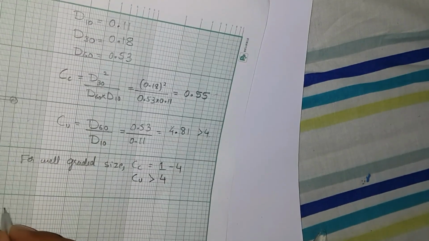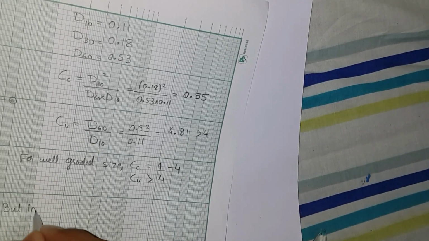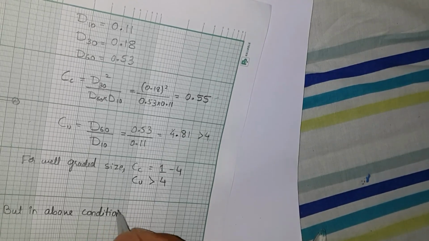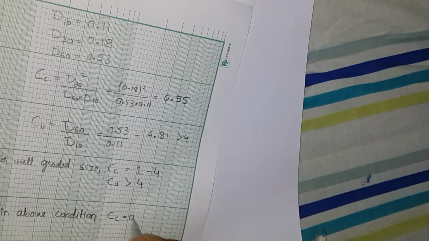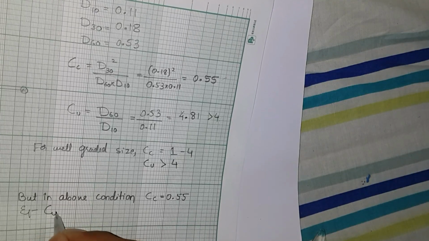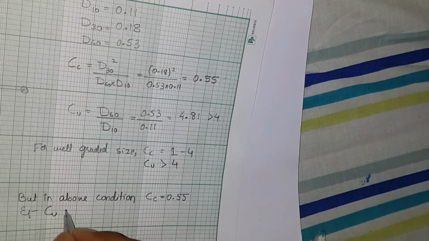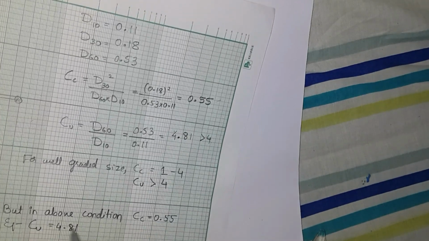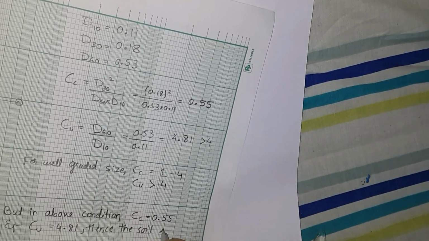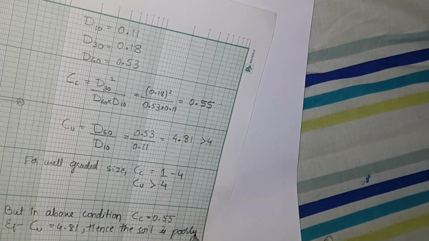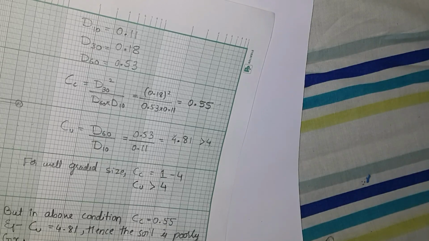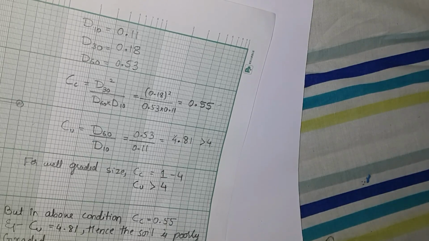But you have to write here that in the above condition, CC is 0.55 and CU is 4.81, hence the soil is poorly graded soil.